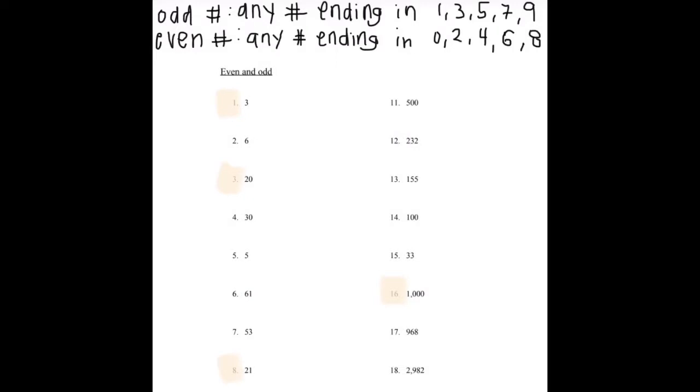So for the next topic, we're going to be going over even and odd numbers, and I wrote what an even and odd number is on the top. So an odd number is any number ending in the digits 1, 3, 5, 7, and 9. And an even number is any number ending in the digits 0, 2, 4, 6, and 8. So we're going to be doing problems 1, 3, 8, and 16.